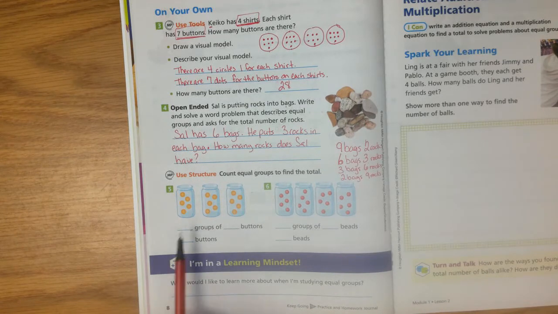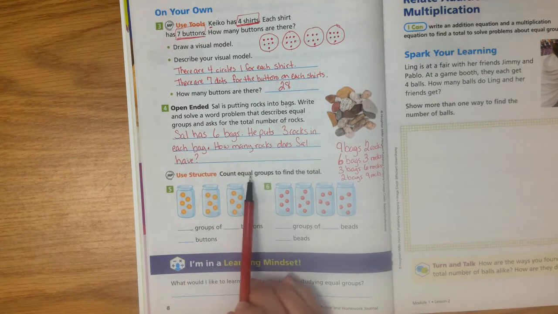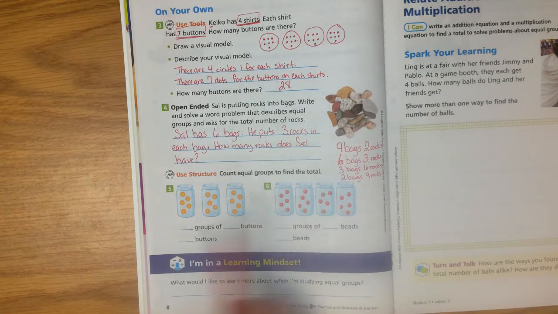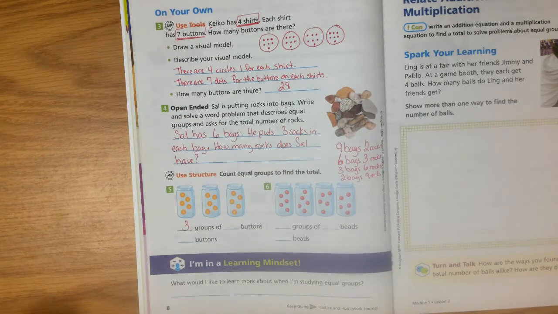All right, and our last 2 questions, number 5 and number 6, it says use structure. Count equal groups to find the total. So how many groups do we have? What represents the groups? I hope you said the jar. The jar shows me the groups. So I have 3 groups, right? Because I have 3 jars.